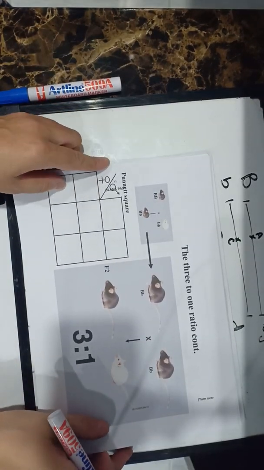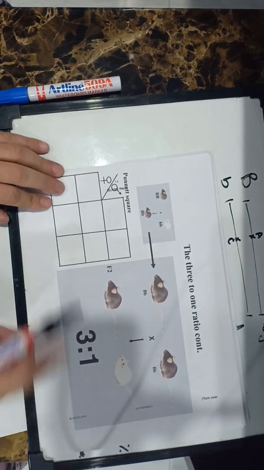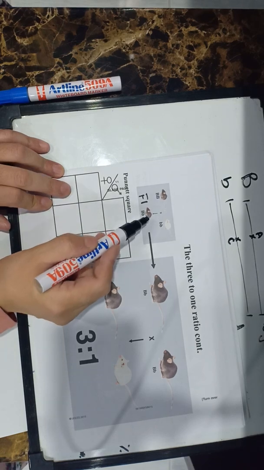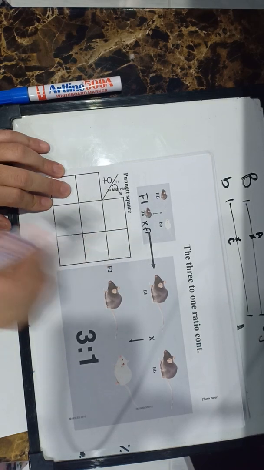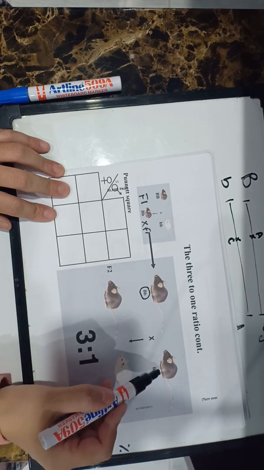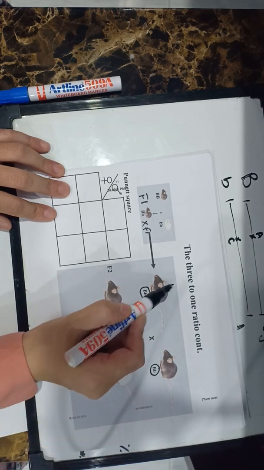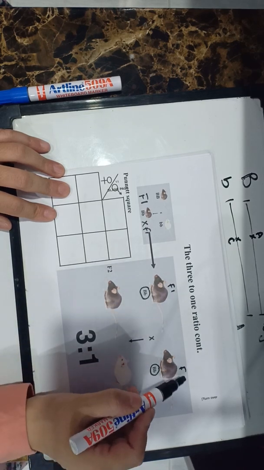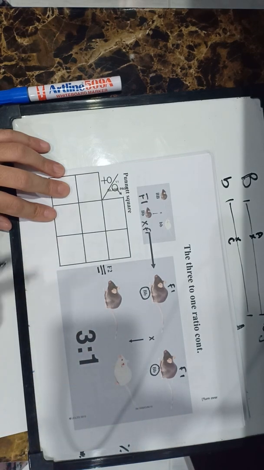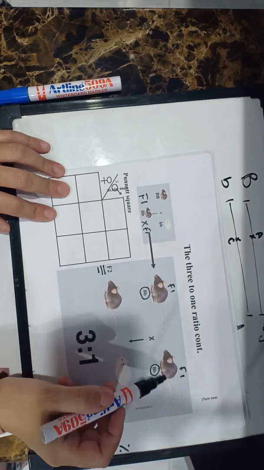So what are we going to have? This is F1, and now you cross F1 with another F1. So capital B, small b crossed with another F1. F1 crossed with F1, you will get what we call F2. So what are we going to have here?